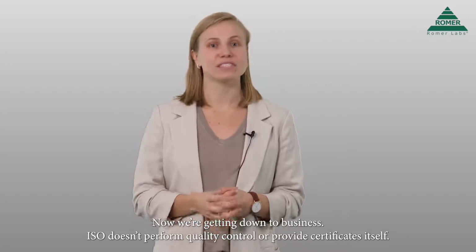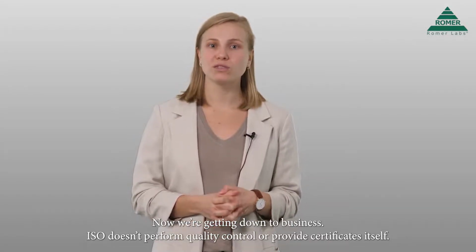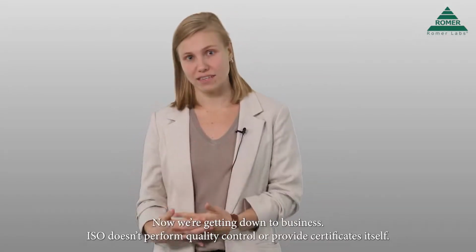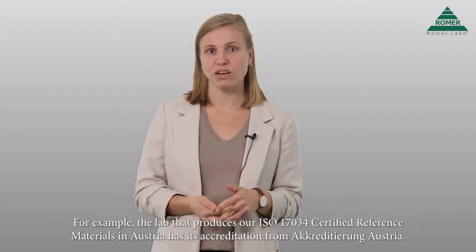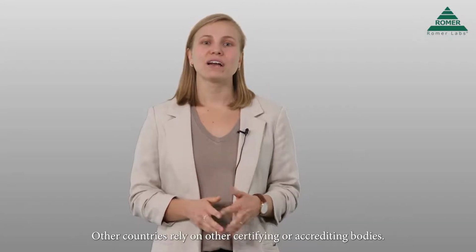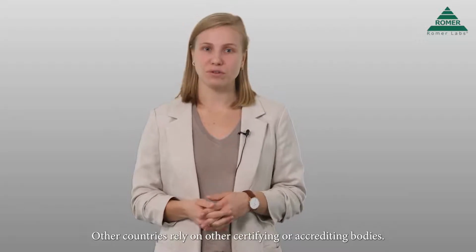Now we're getting down to business. ISO doesn't perform quality control or provide certificates itself. Several independent certification and accreditation bodies do that. For example, the lab that produces our ISO 17034 certified reference materials in Austria has its accreditation from Akkreditierung Austria. Other countries rely on other certifying or accrediting bodies.